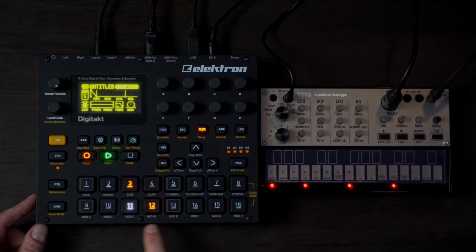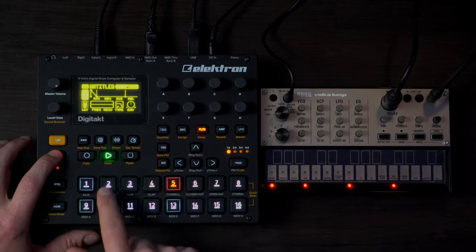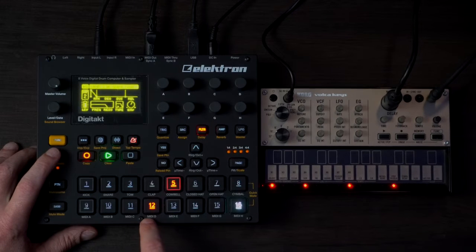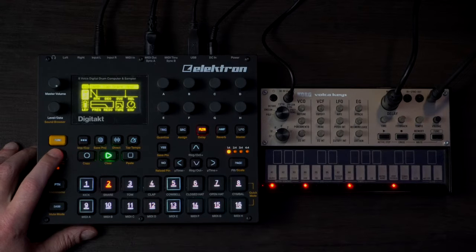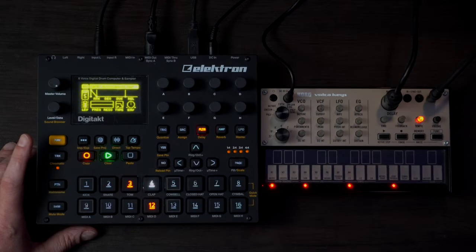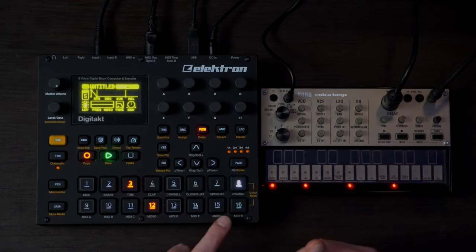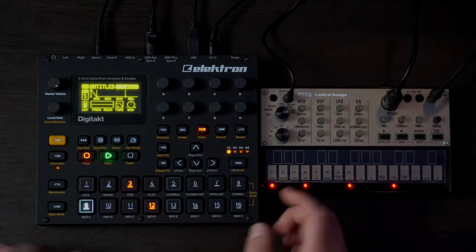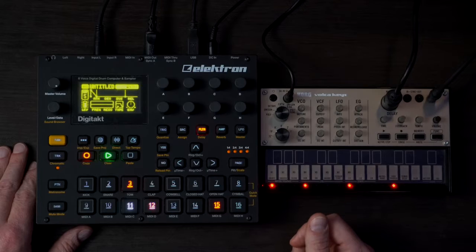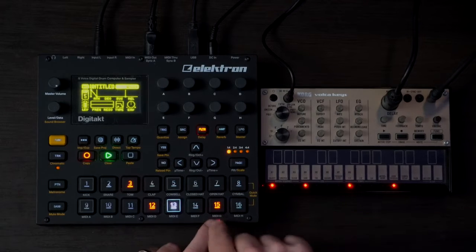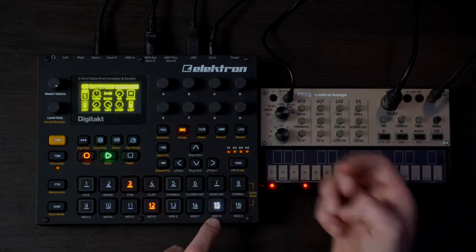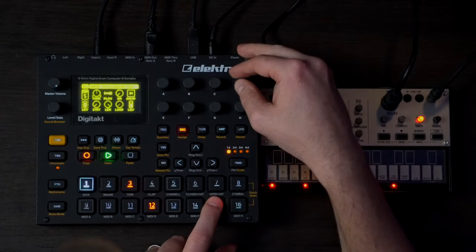I like that it goes with the clap. And then maybe let's look at another one down here. I'm going to change this sample to another one.